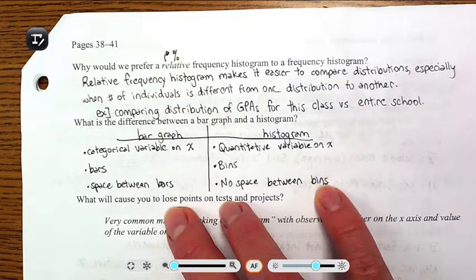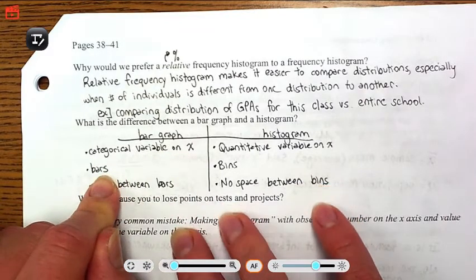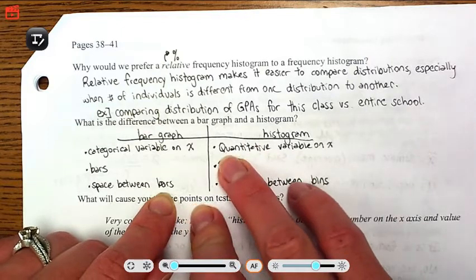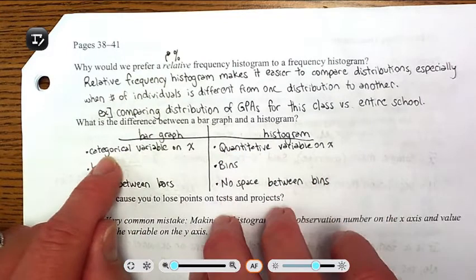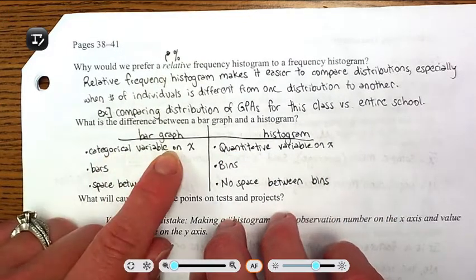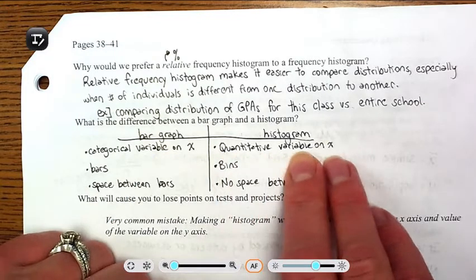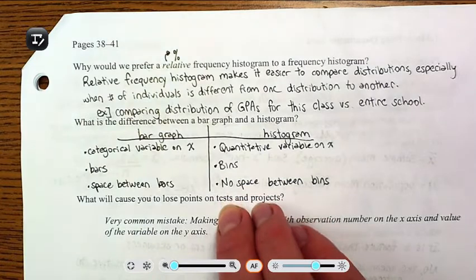What is the difference between the bar graph and the histogram? A bar graph, the categorical variables are on the x-axis. It uses something called bars, and there's space between the bars. For a histogram, we have a quantitative variable on the x-axis, meaning it's numerical instead of categorical. Categorical would be like all the colors of cars that you see driving on the highway, and then the frequency of them on the y-axis. Quantitative is like all the mileage of the cars on the highway, and then the frequency on the y-axis.